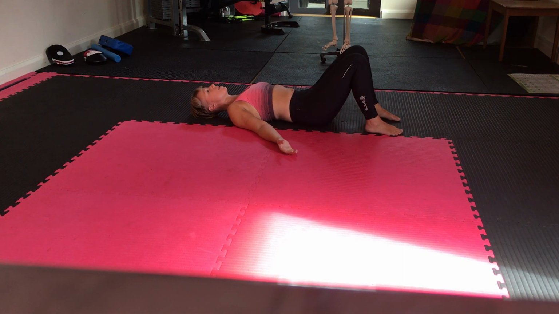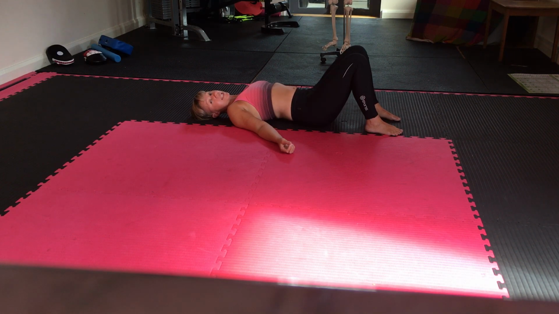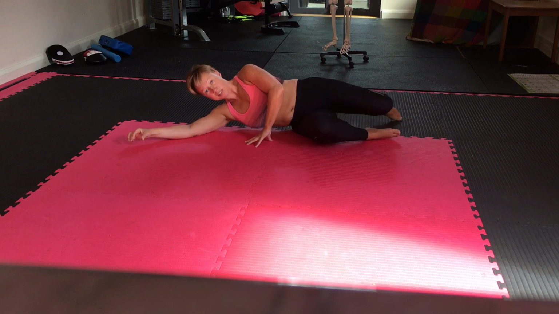A lot of the time, we begin to notice more as we begin to let go more. So that is movement number 1 in our lower back series.